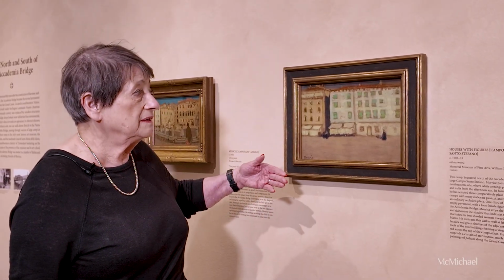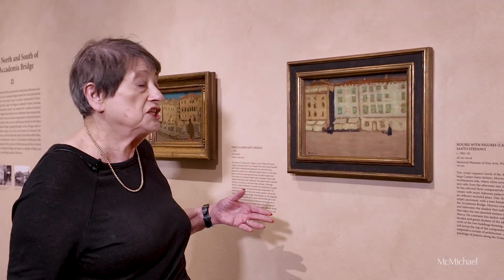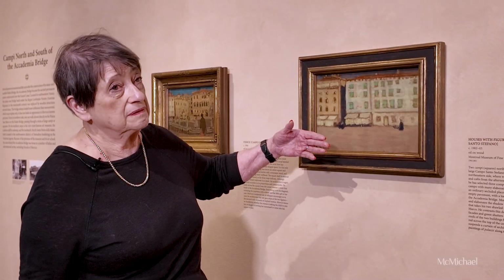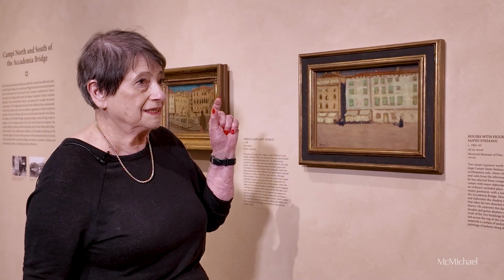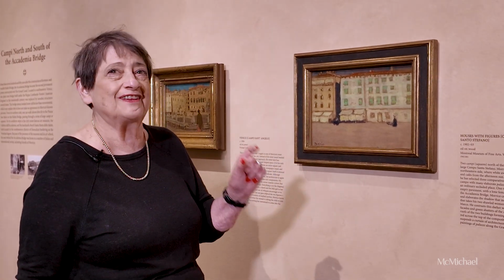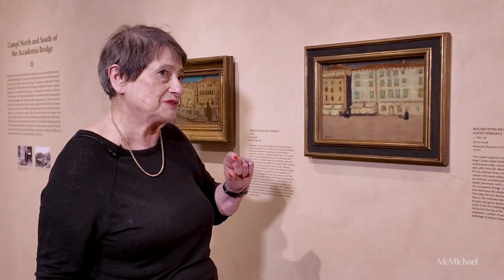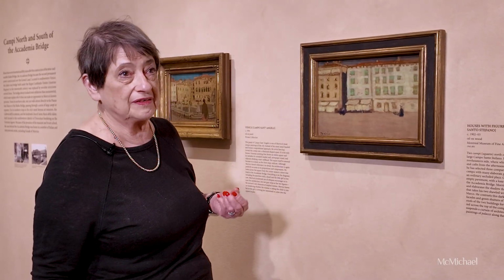So there's a sense of intimacy, even though, as I'm saying, it's a huge space. The color is extremely tonal. Morrice's range of color, the tubes of color that he uses, are very limited. The way he blends those few tubes is very unique and very marvelous.